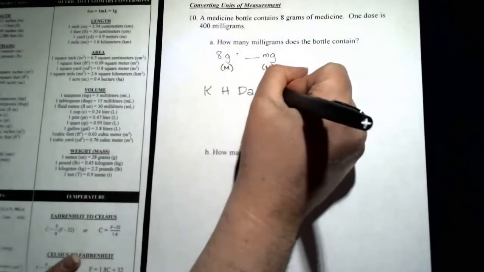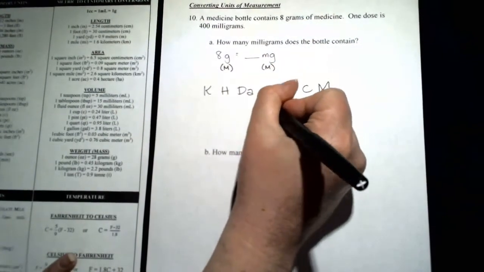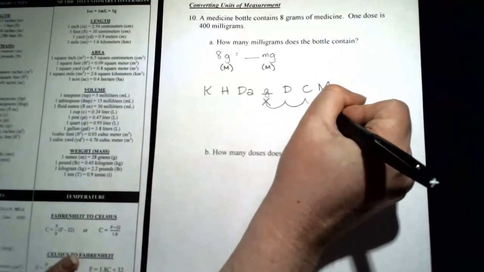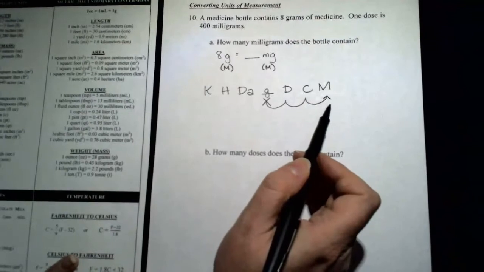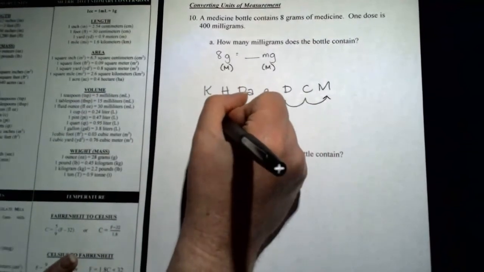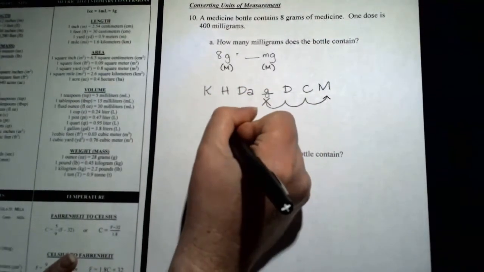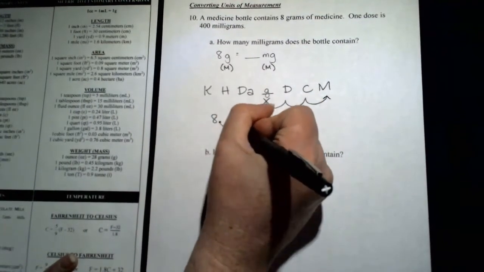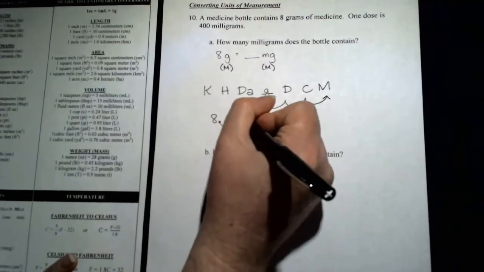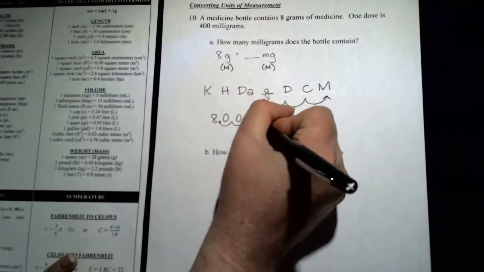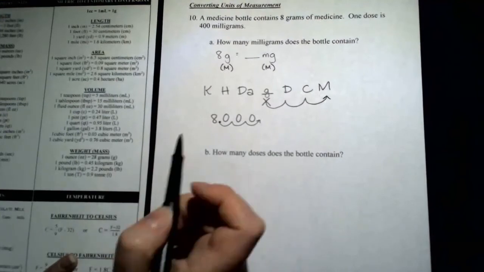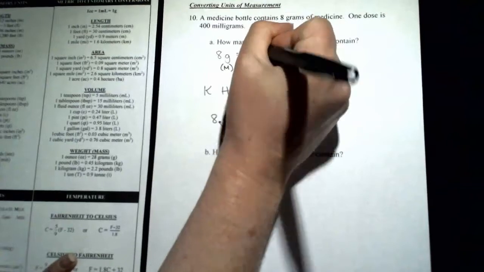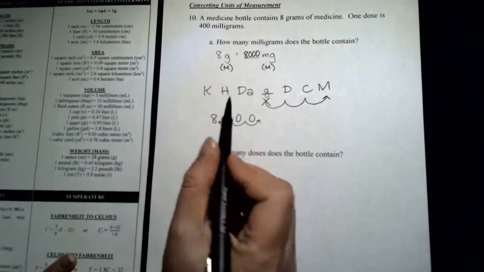Your base unit is the gram, and that's where we start. And we're moving 2 milligrams, which is 3 to the right. 8 is a whole number, so again, just like in the last problem, you're starting at the end of it, and then you're moving it 3 to the right. So fill those in with zeros, and there are 8,000 milligrams in 8 grams then.